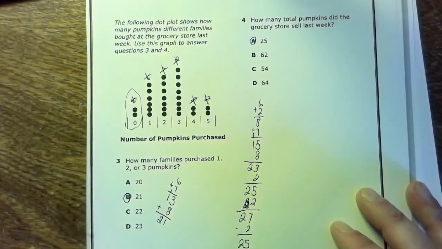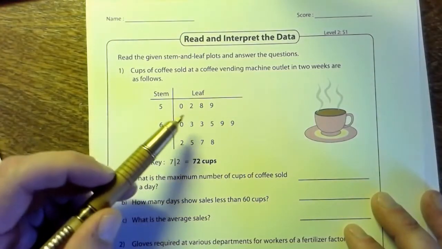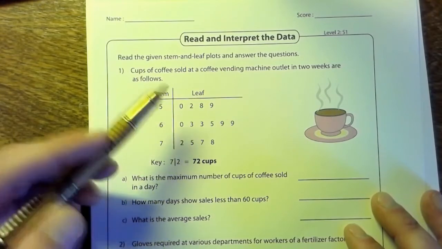Let's take a look at another type of plot. These are called stem and leaf plots. The leaf is going to be the smallest place value.